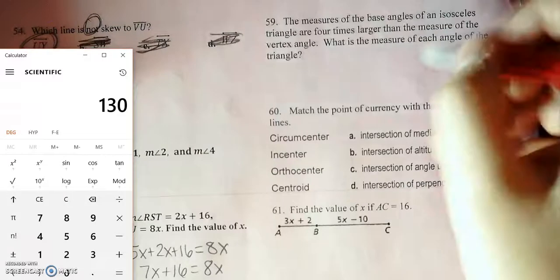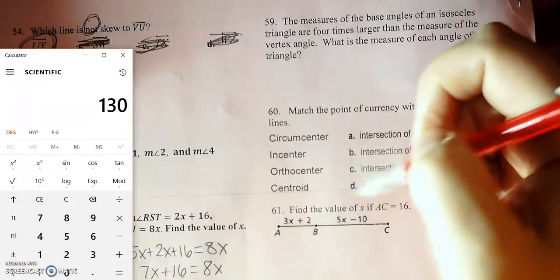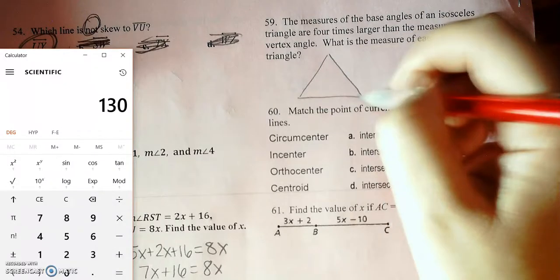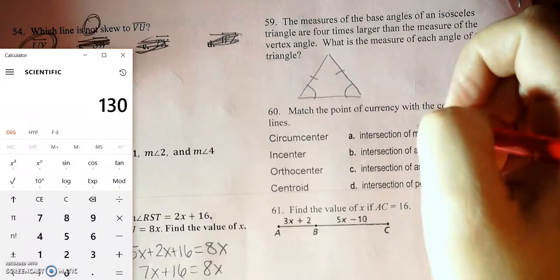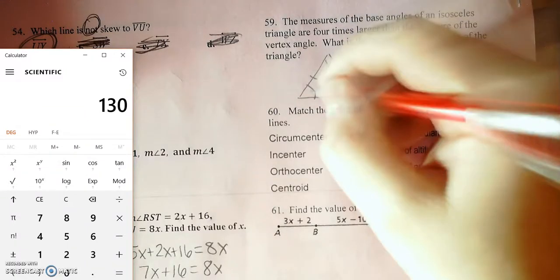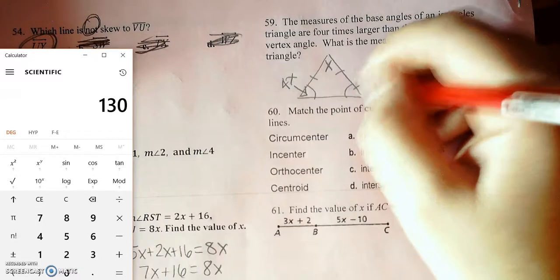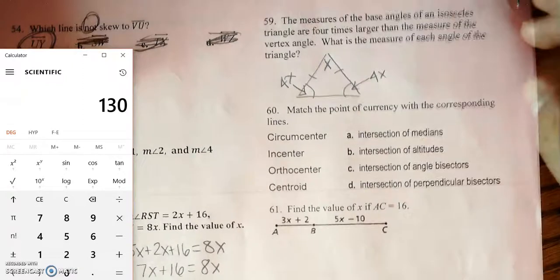The base angles of an isosceles triangle are 4 times larger than the measure of the vertex angle. Okay, so the 2 base angles are the same in an isosceles triangle, and it says it's 4 times as large as the vertex angle. So let me call the vertex angle x. If I'm 4 times as large, that would be 4x here and 4x here, because the 2 base angles are the same. So let's find our angle measures here.